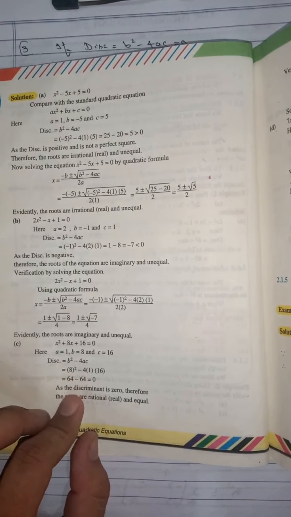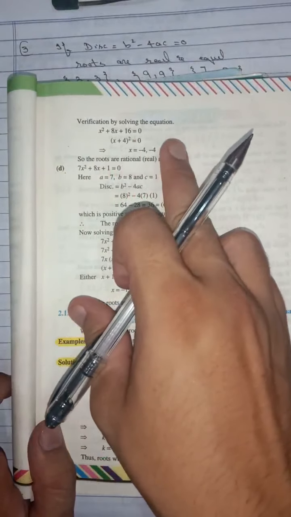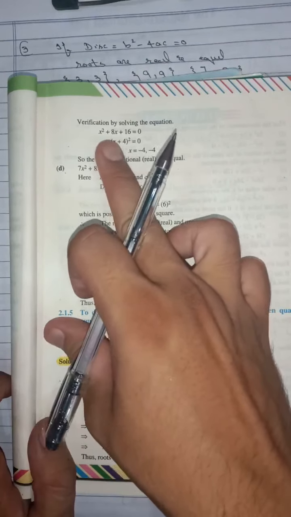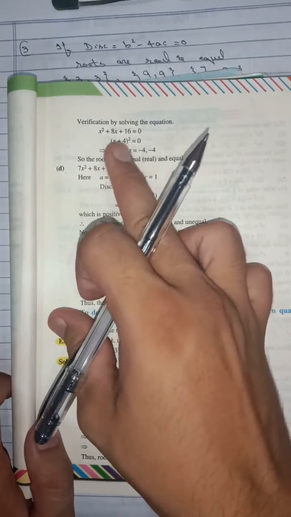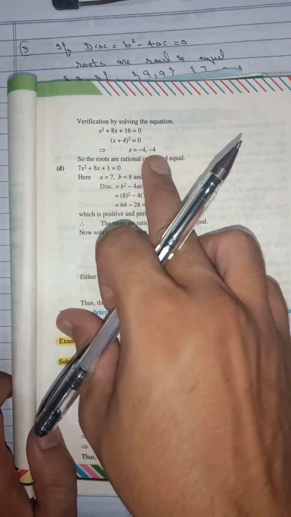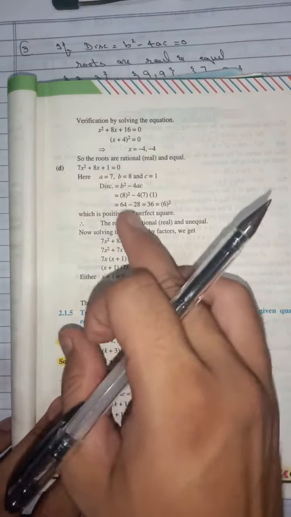B square minus 4ac is equal to 0. Now applying the quadratic formula for verification by solving the equation, it can also be solved by factorization. It is the complete formula of x plus 4 whole square. You may see x equals minus 4 and minus 4. The roots are real and equal.